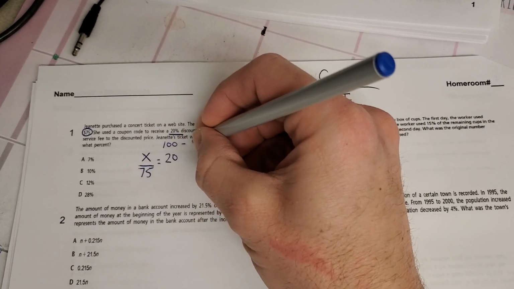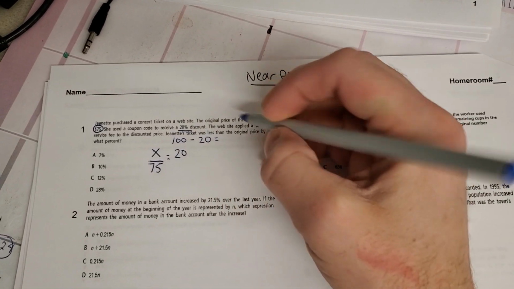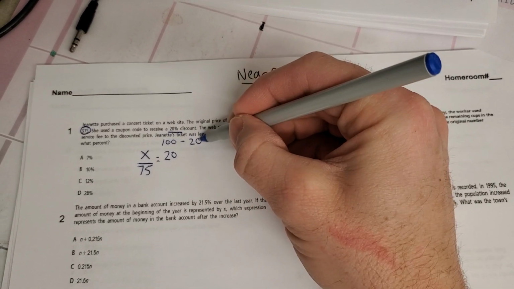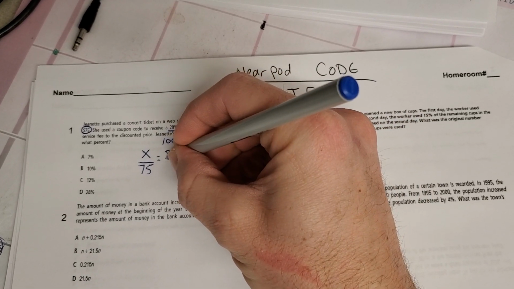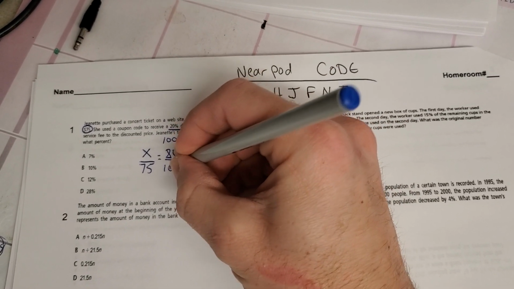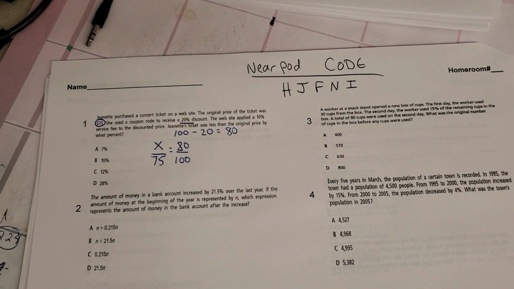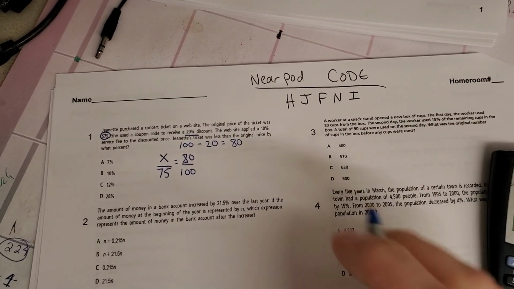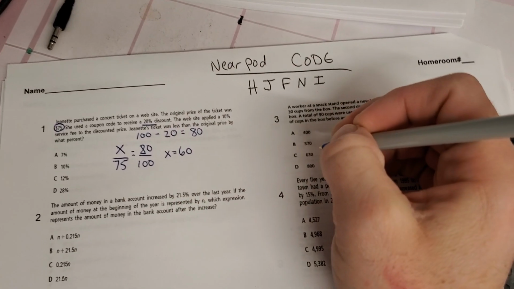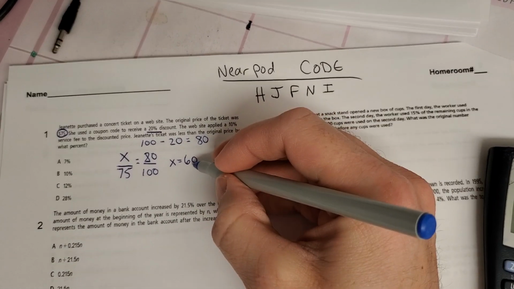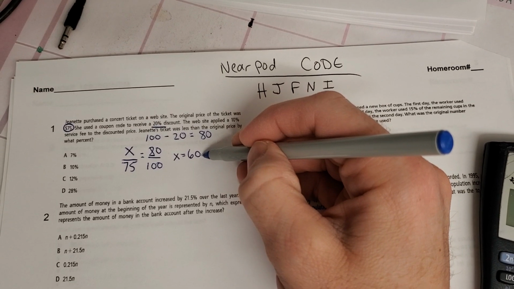A 20% discount is 100% minus your 20%, which is 80%, okay? So 80 over 100. When you solve that, X should be 60, meaning that the discounted price is $60.